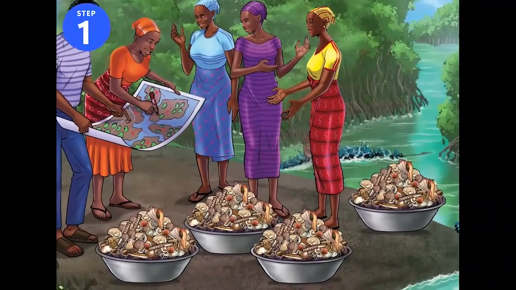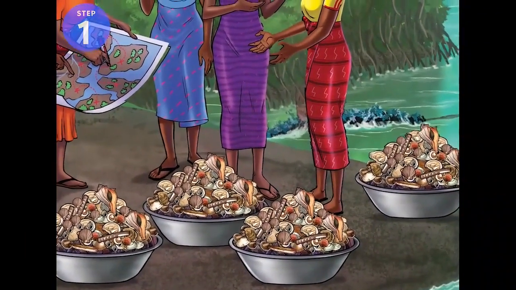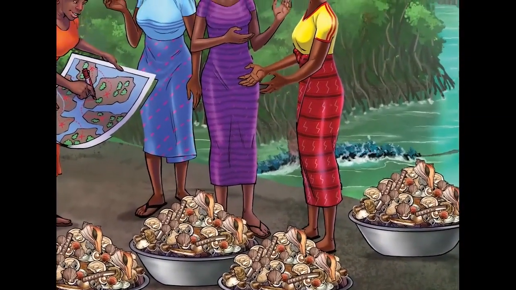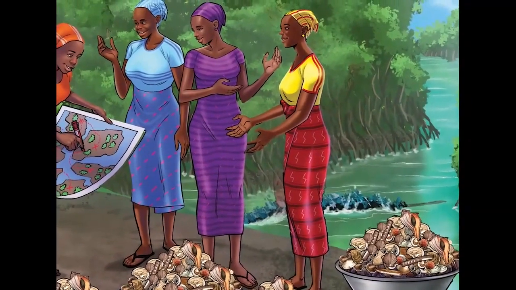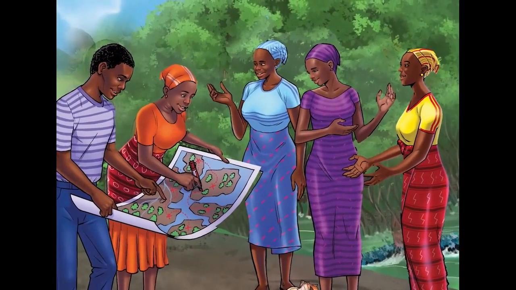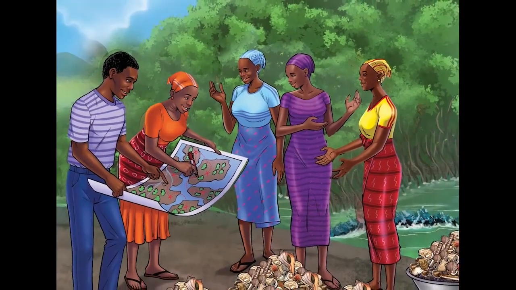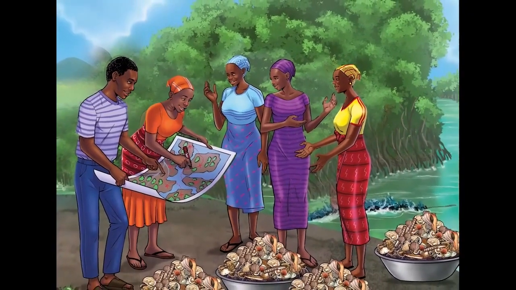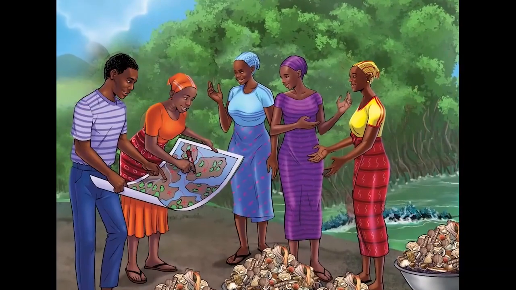Step 1. Define your shellfishery. What fishery do you want to manage? What are the boundaries of the area in which you can manage this fishery? Consider the area that covers all life cycle stages of the fishery. Consider the boundaries of parks and areas already defined for conservation.